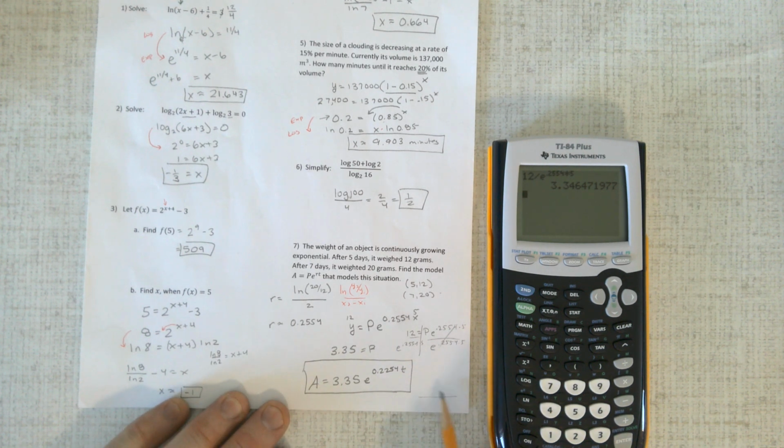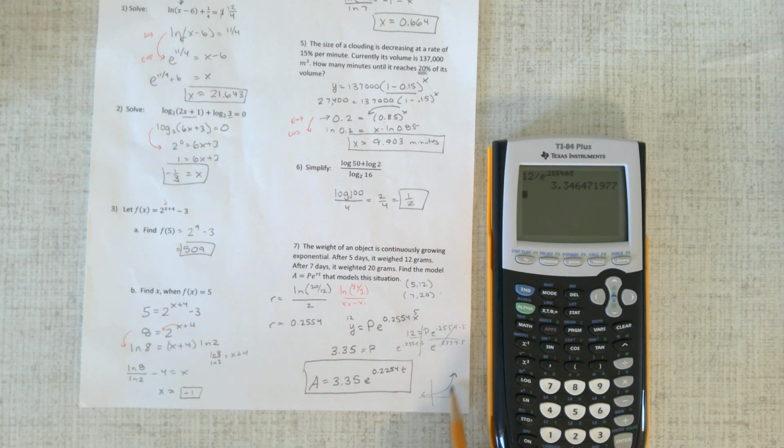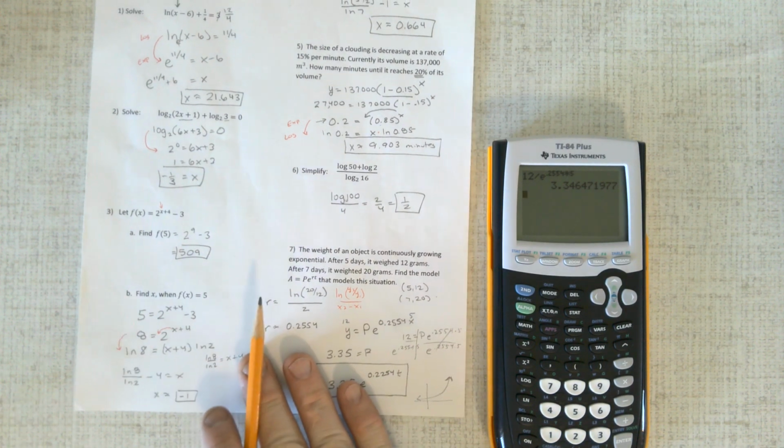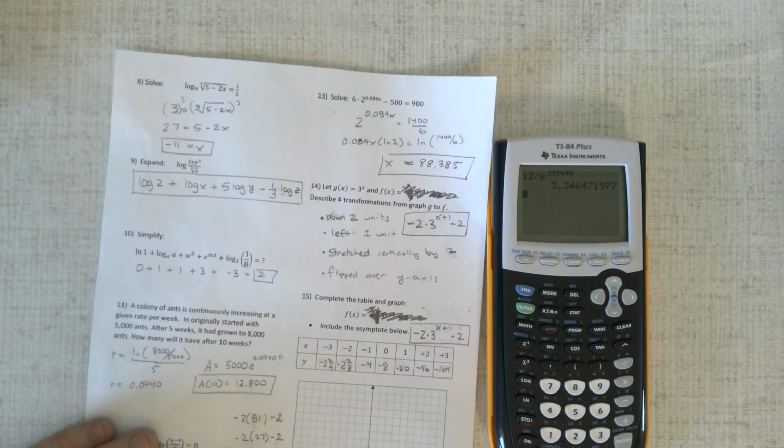And we know what the graph is going to look like, right? The graph's going to be that hockey stick where it goes up and it goes down. It goes down this way and goes up that way because it is growing up. If this is positive, it goes up. If it's negative, it goes down.